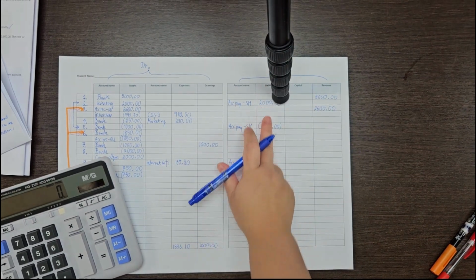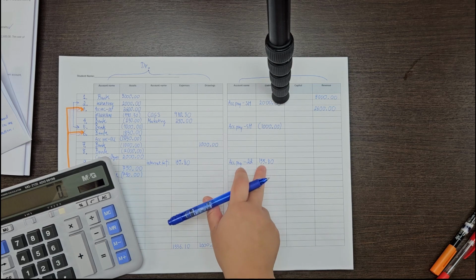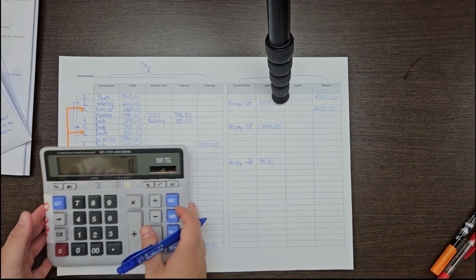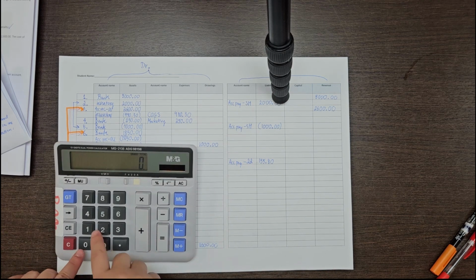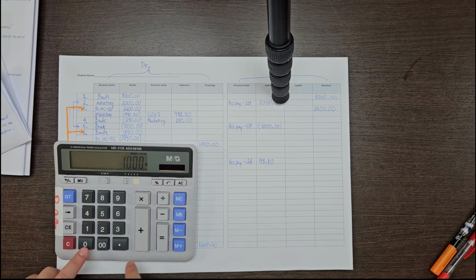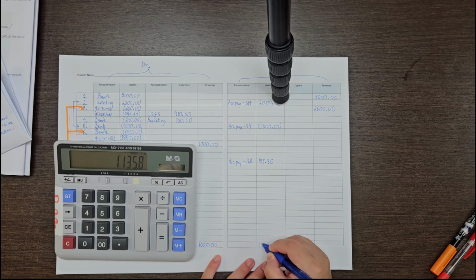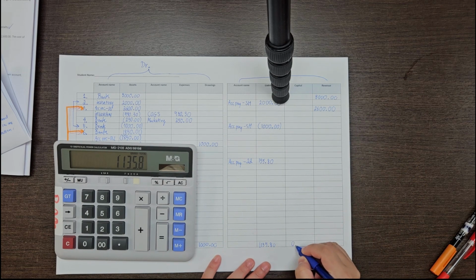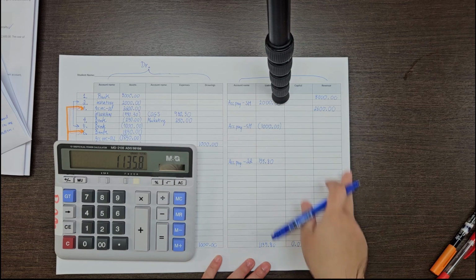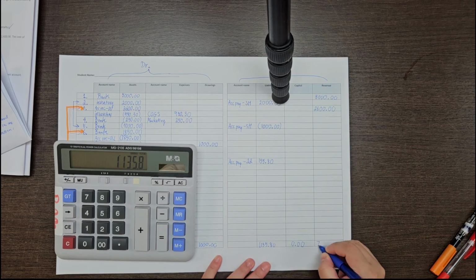Okay, we have 2,000 minus 1,000 and then 135.80. So chuck that in your calculator. 2,000 minus 1,000 plus 135.80 gives you 1135.80. Capital, nothing, so 0. Revenue, so just add those numbers up, 7,600.